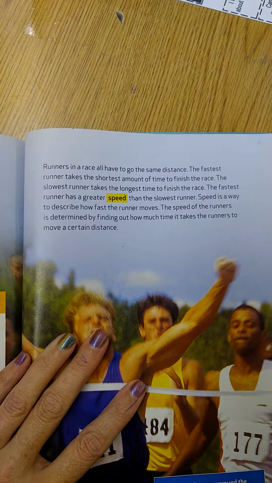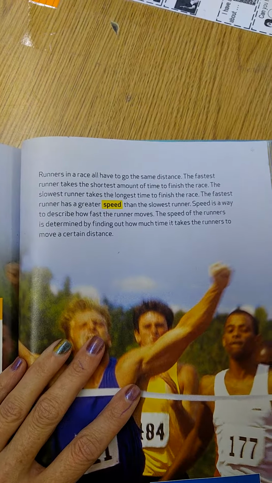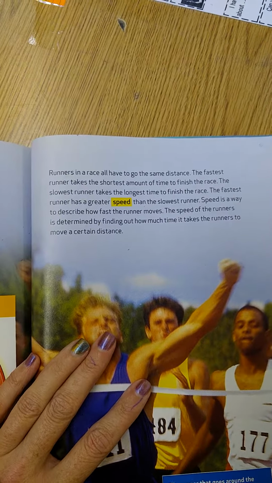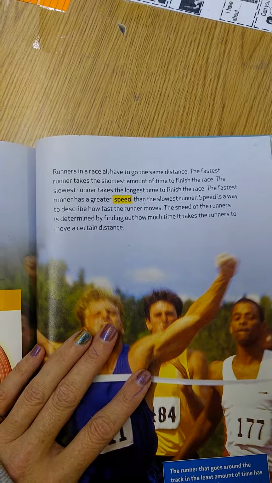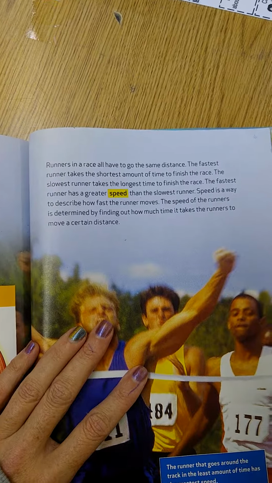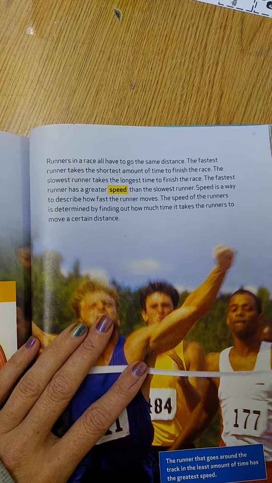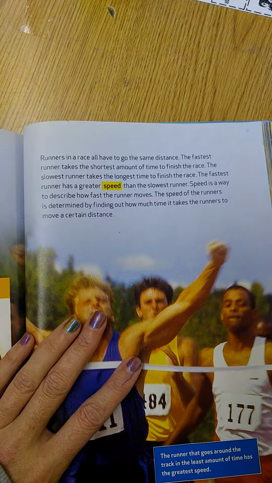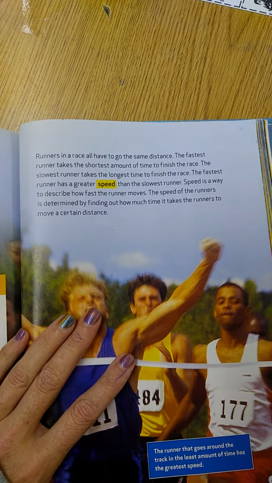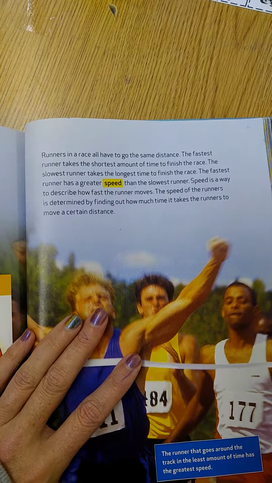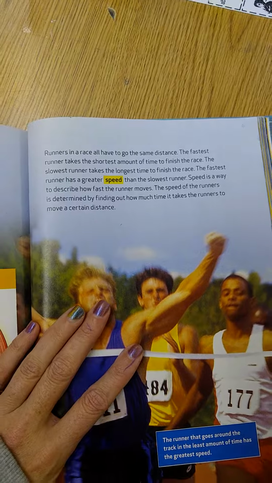Runners in the race all go the same distance. The fastest runner takes the shortest amount of time to finish the race. The slowest runner takes the longest amount of time to finish the race. The fastest runner has a greater speed than the slowest runner. Speed is a way to describe how fast a runner moves. The speed of a runner is determined by finding out how much time it takes the runner to move a certain distance.